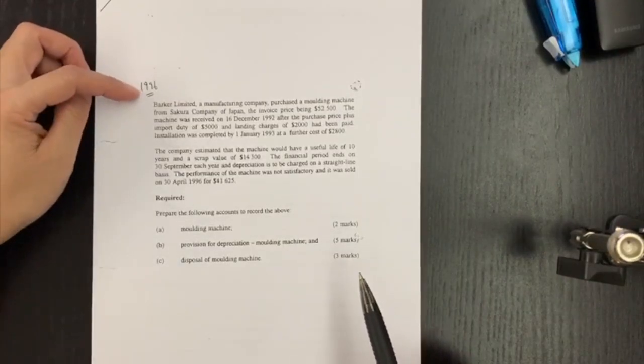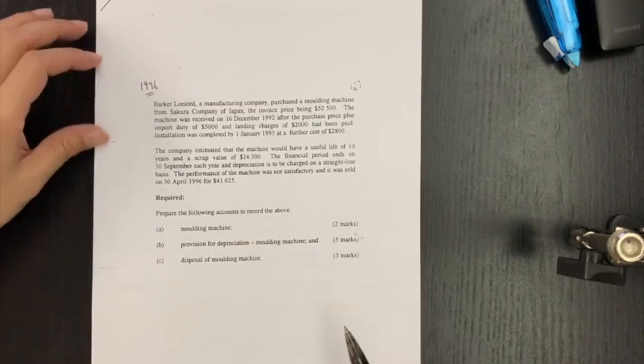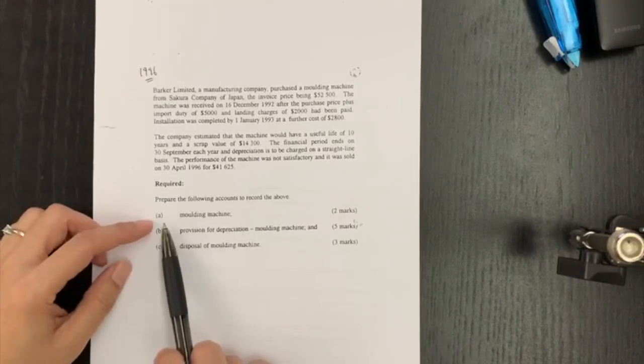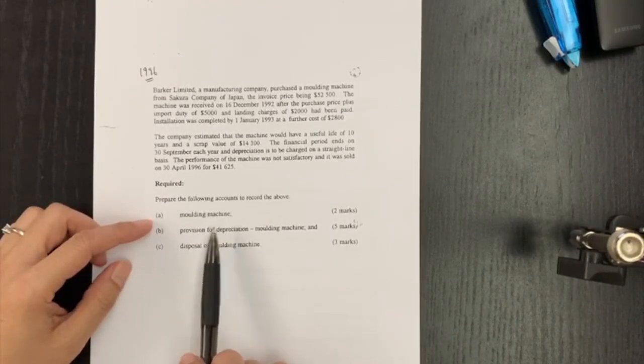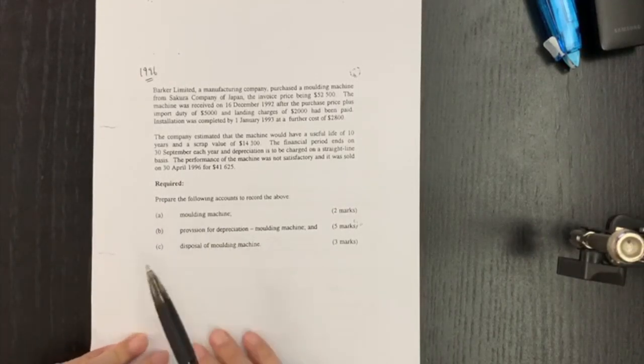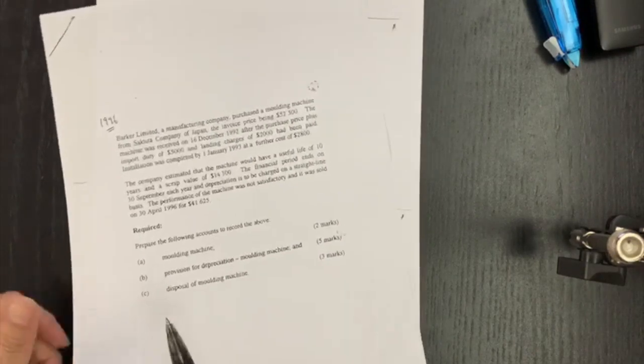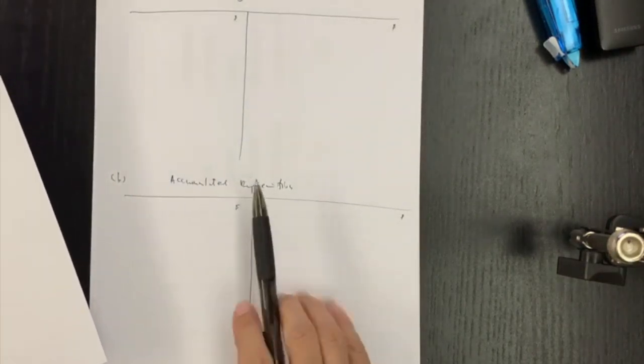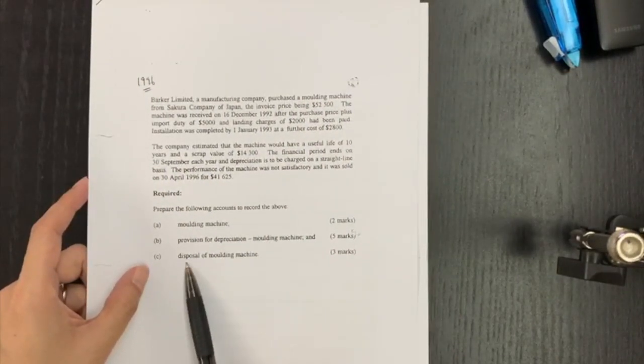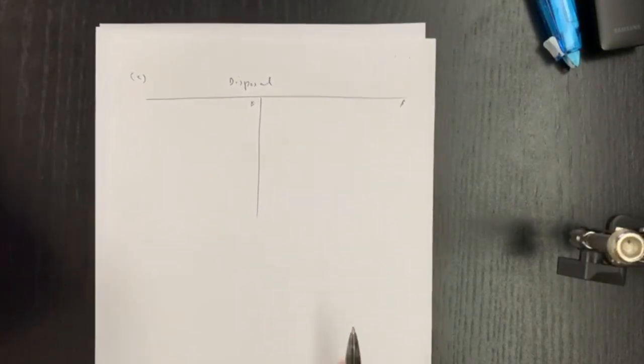Okay, now here is the past exam question from 1996. What we need to do is to draw up the molding machine account and the provision for depreciation. I just updated the name to accumulated depreciation here. So this is the molding machine. All right, and then for part C, we need to draw up the disposal account. So here is my disposal account.